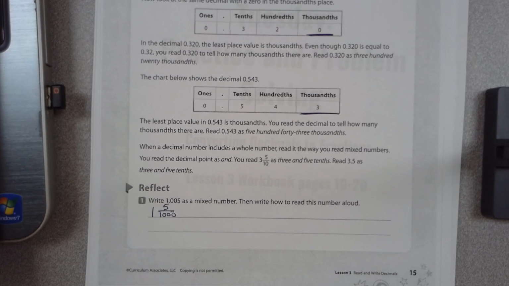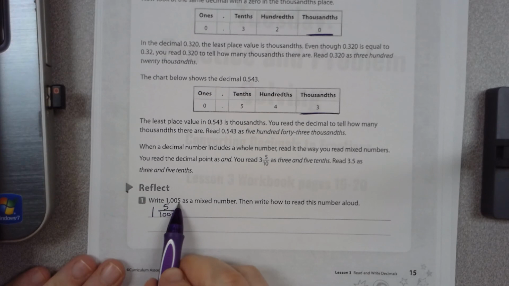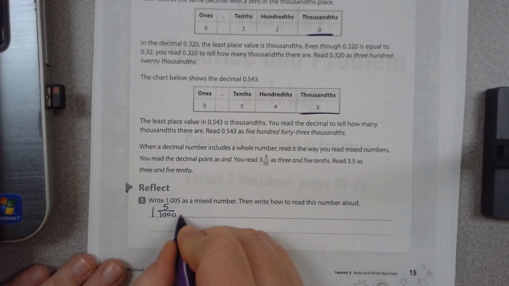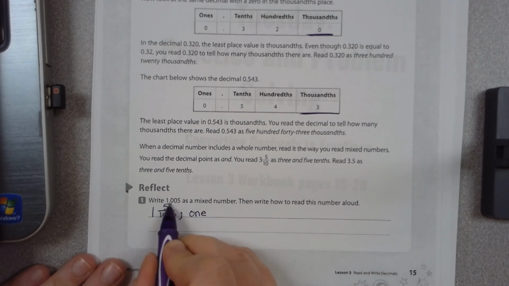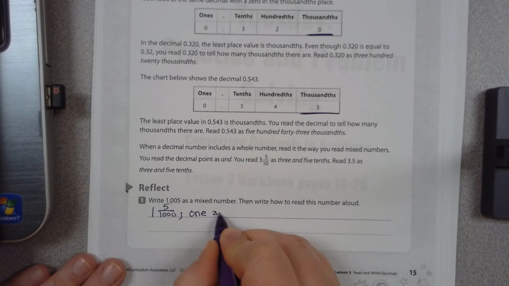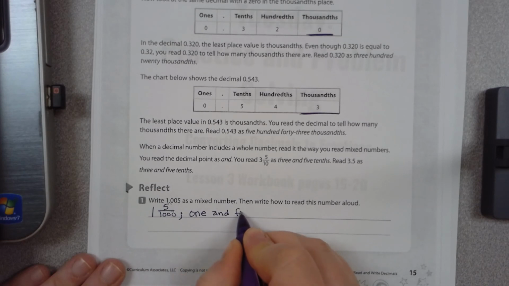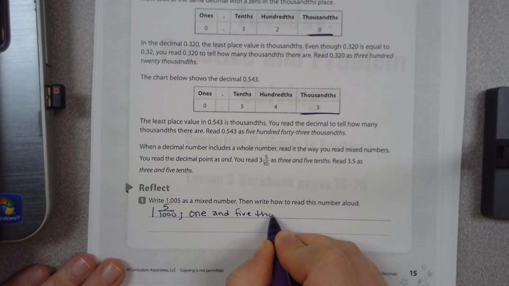Now, how would I read it? I go to my last digit, and whatever place value it's in, I tag that on to the number. So you would say 1, and, because we have a decimal, 5 thousandths.